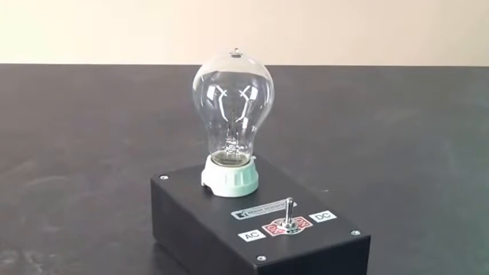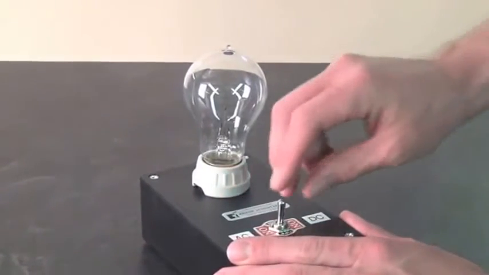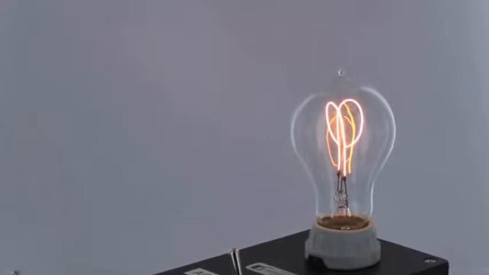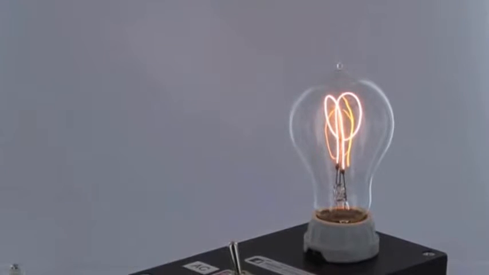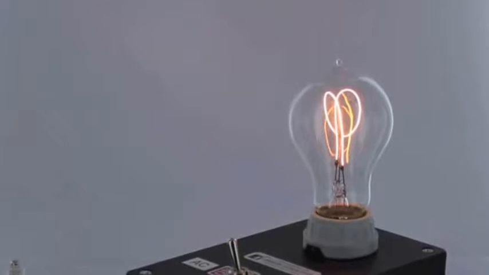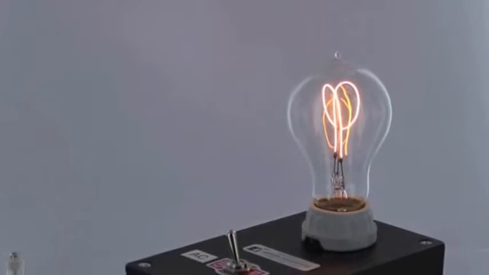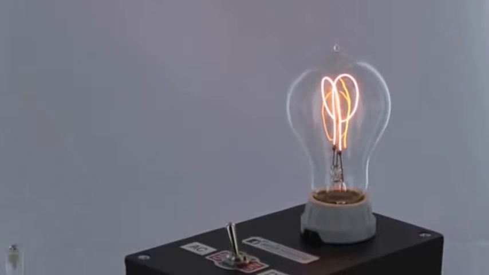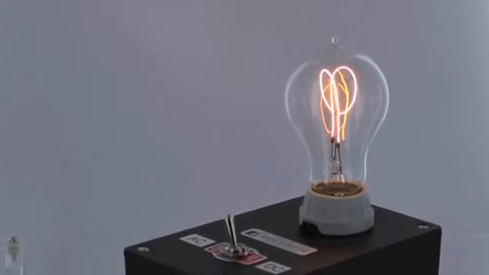Now that your students have seen that, ask them what will happen if you switch to AC current, that is, alternating current. By switching to AC, the current will travel in both directions 60 times per second due to the 60 hertz current produced in the United States. They will see no difference in the brightness of the bulb, but they should know the current is switching direction. Therefore, the magnetic field has to be switching direction 60 times per second as well.